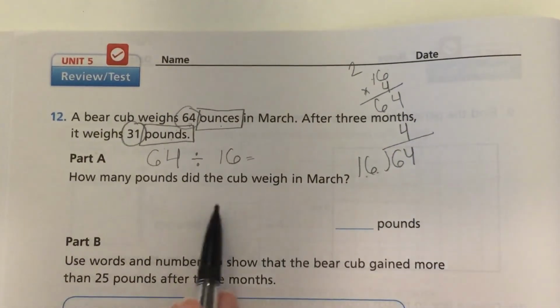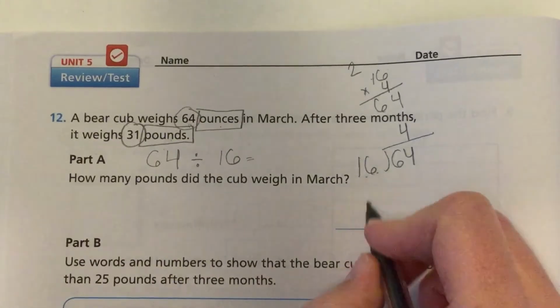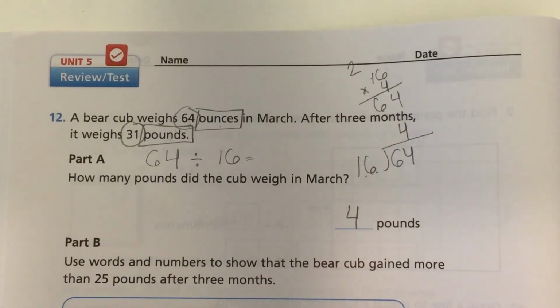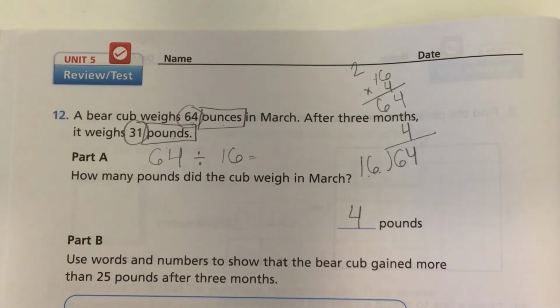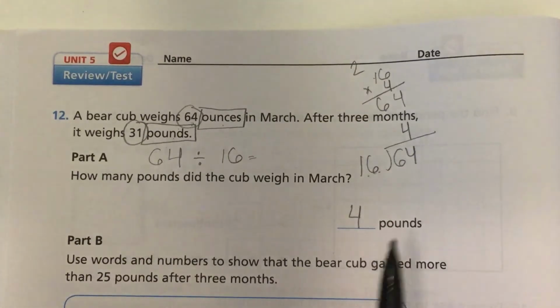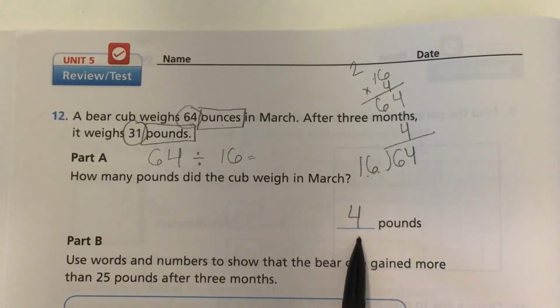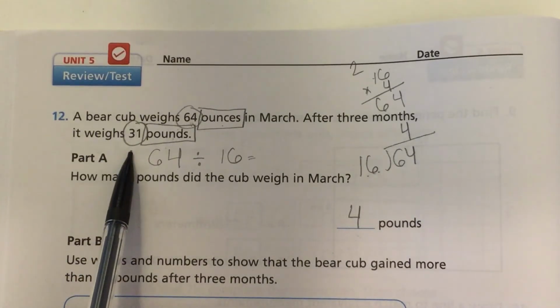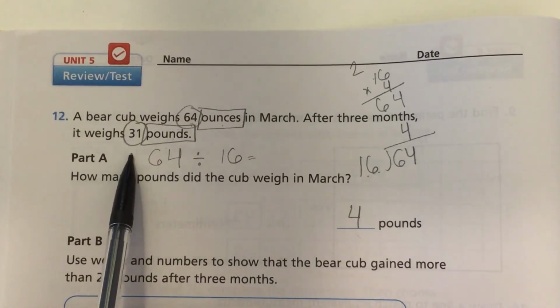So how many pounds did the cub weigh in March? 4 pounds. This is a really great place to pause and see, does your answer make sense? Because this is a hard problem with the math. We want to make sure that it actually makes sense. Would it make sense for a bear cub to weigh 4 pounds and then 3 months later to grow to 31 pounds? Actually, probably, right? Bears are really big. They probably grow at about that rate.